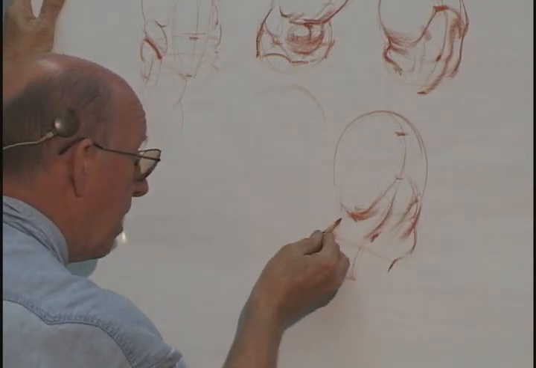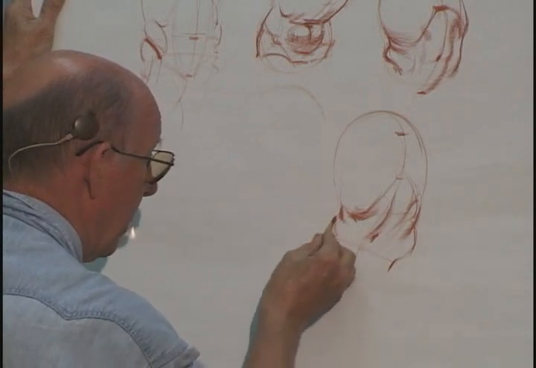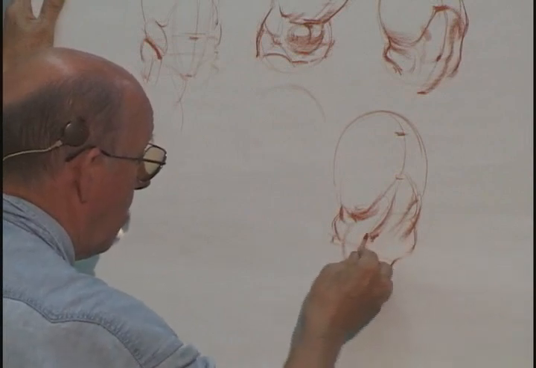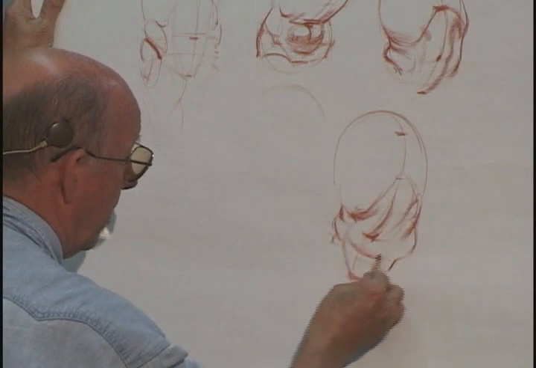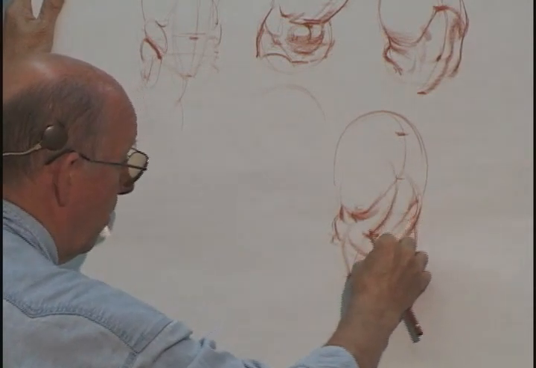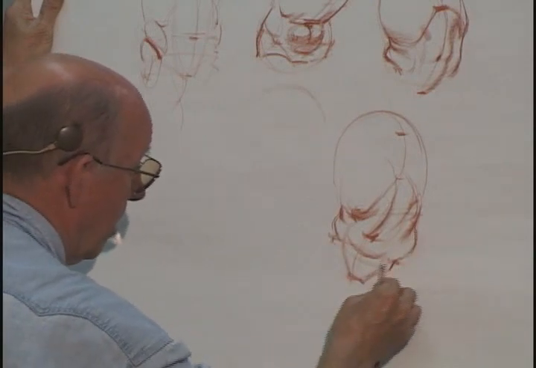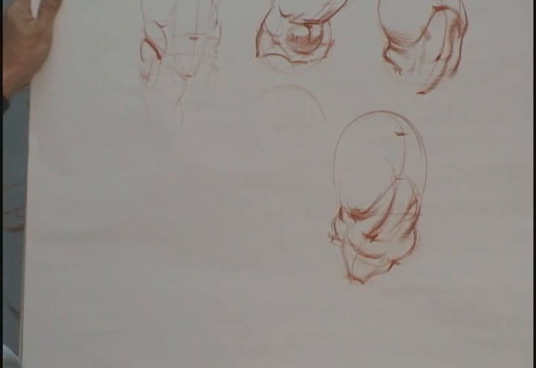Now we'll begin to feel a compressing on this side. Feel the pull coming through. So you're always trying to work with these corners, trying to feel the corners coming across, going over the surface of the form.